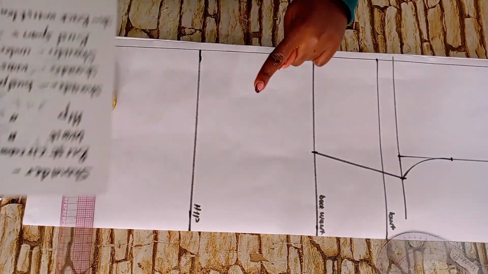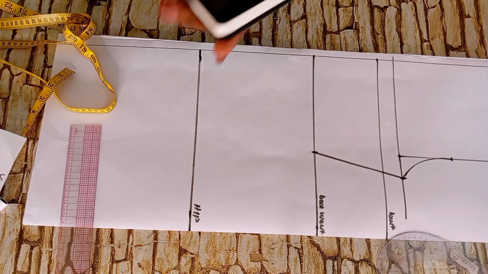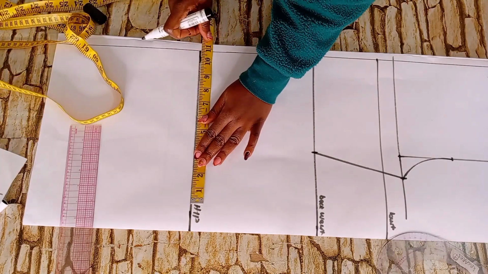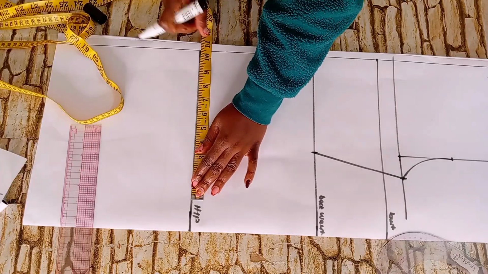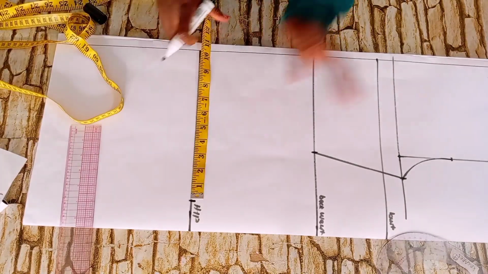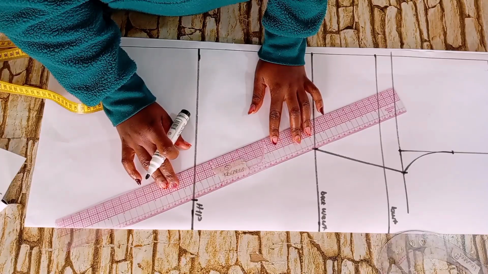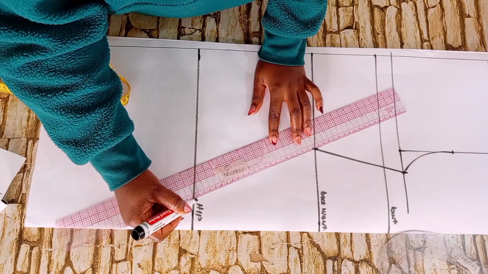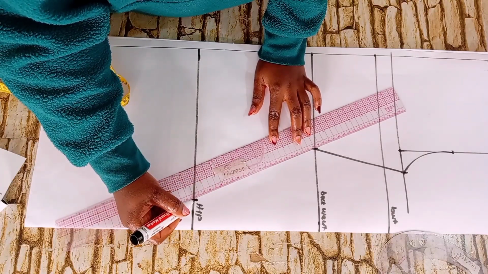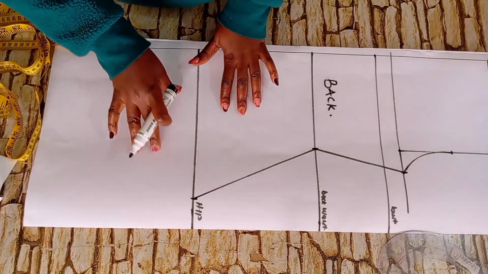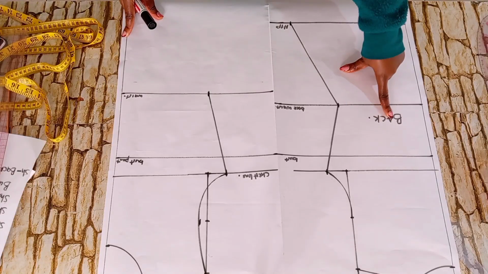Input your hip circumference divided by 4. That gives me 10.5. So what you need to do, just come here and input your 10.5 here. So it's better you use a straight line, okay? Just go ahead and use a straight line. Okay. This is the back. So this is the back, okay?